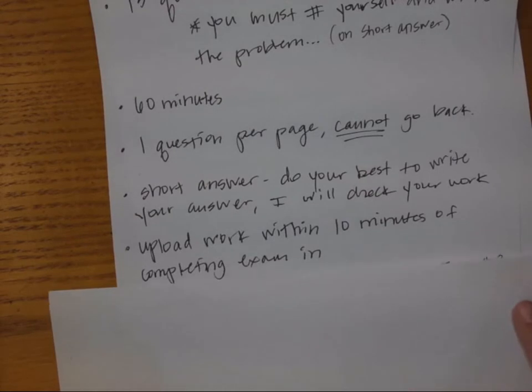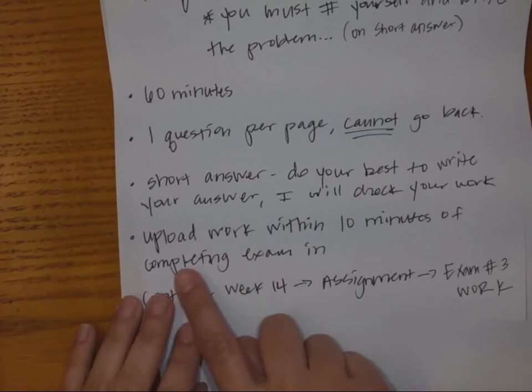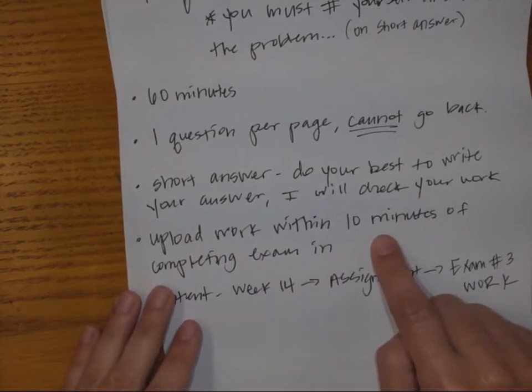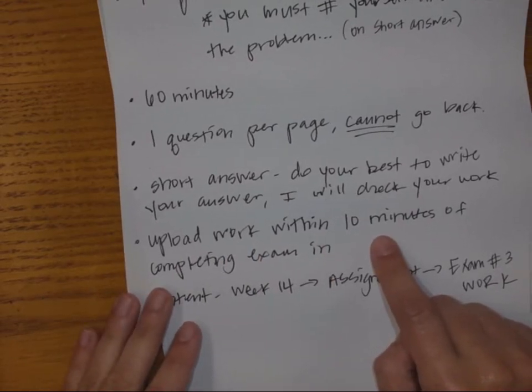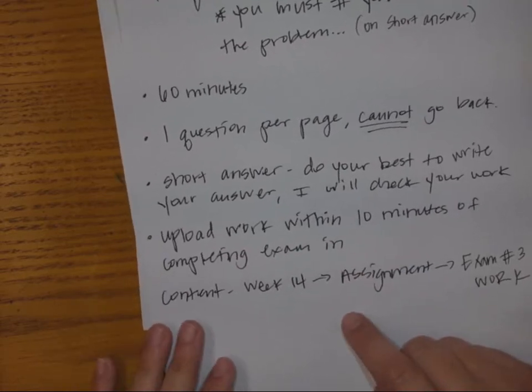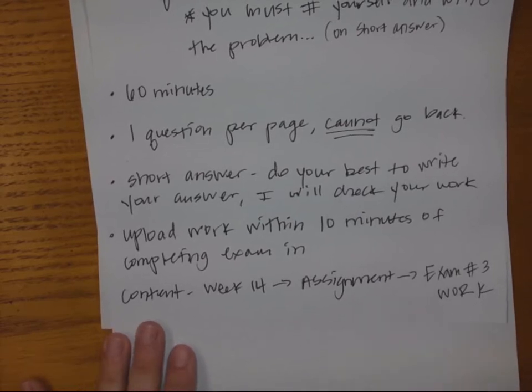Talking about that, you have to upload your work after the exam. You're going to upload your work within 10 minutes of completing the exam. After 10 minutes, if it's not uploaded and you haven't emailed me with a timestamp showing that you tried to upload it, it's going to be a problem. So you have to upload your work within 10 minutes.